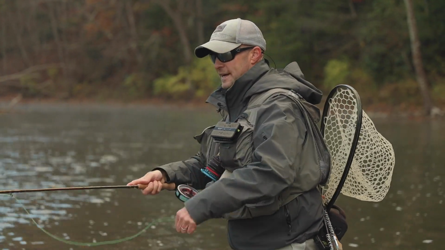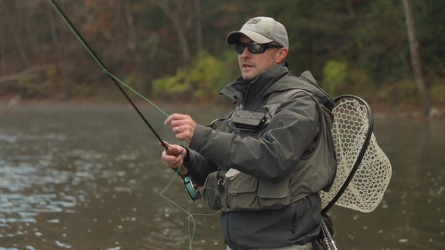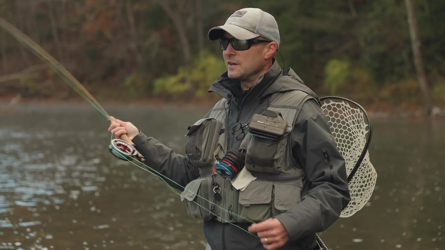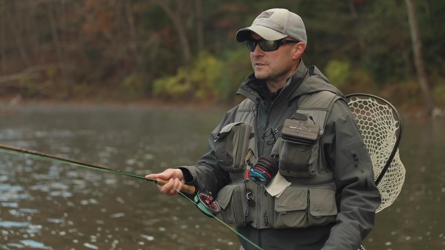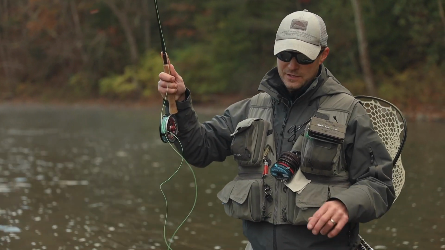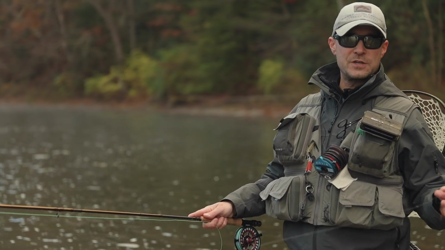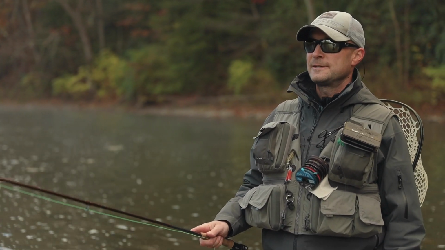Today, what I have here is the OPST laser line. It's green. We're using this so you can see it a little bit better, hopefully, on the video. My favorite butt section is Maxima Chameleon 20 pound. This 30 pound laser line, they're both 0.017 inches.